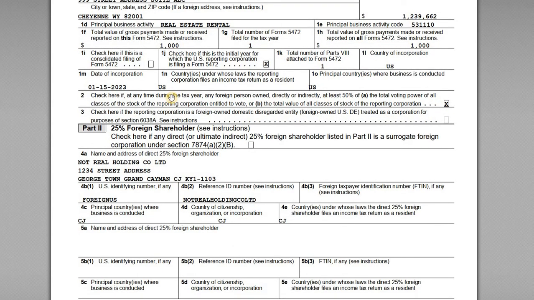And then item 2, check here if at any time a foreign person owned directly or indirectly at least 50% of the voting or value of all classes of the stock. In our case, yes, right? So we have a 100% owner. So we've checked that box there.